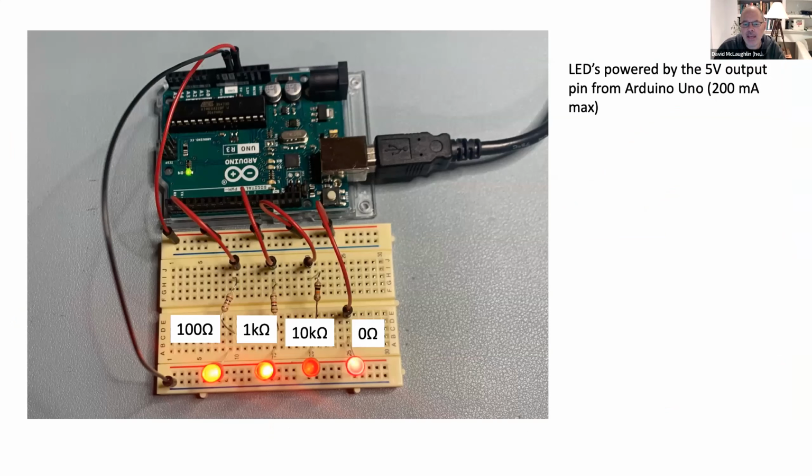Here, I've taken 4 LEDs, and I've hooked them up to the 5-volt supply on my Arduino. So here what I've done is I've taken the 5 volts and ground from here, brought those out to the breadboard, and I've set up a 5-volt rail on the top of the breadboard, a ground rail on the bottom. Red wires are always used when you're connecting directly to your VCC, your 5-volt rail. You use a black wire for ground.